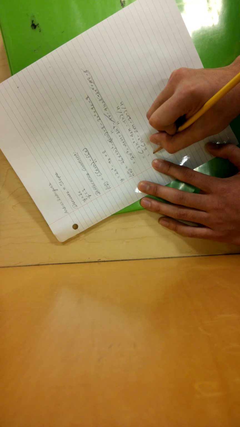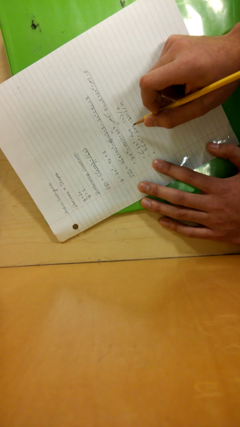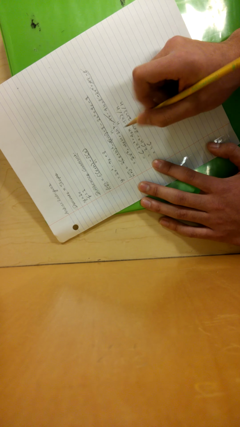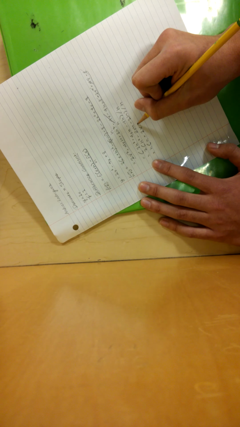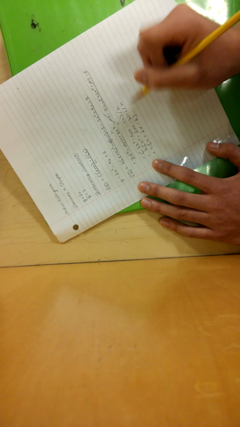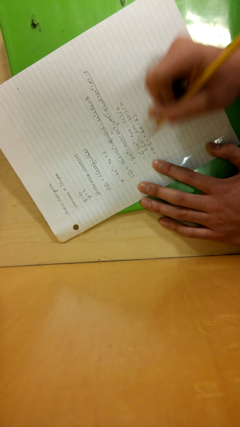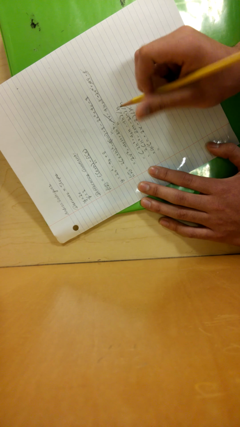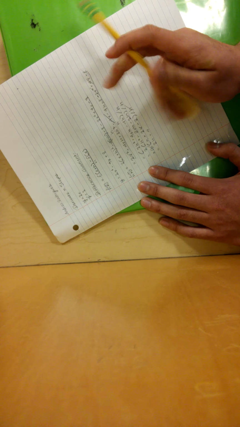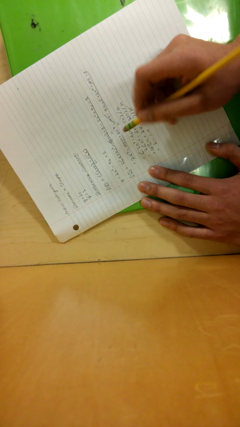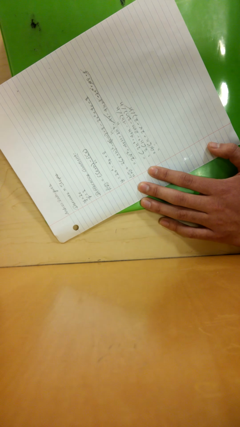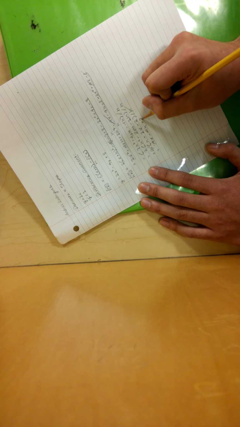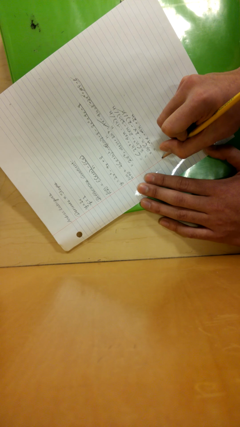But you can go even further. So you take the common factor of h out, leaving 2h plus 4x minus 4. Then you take the limit of that as h approaches 0.